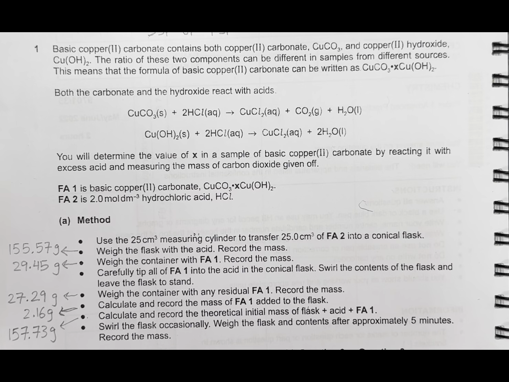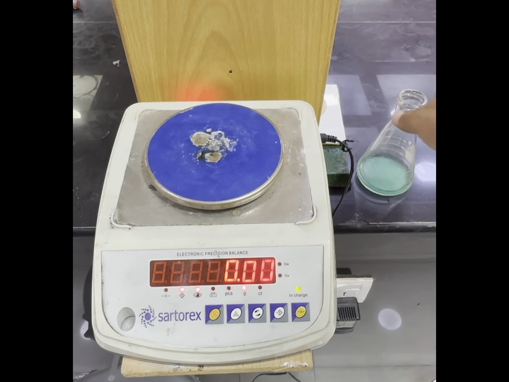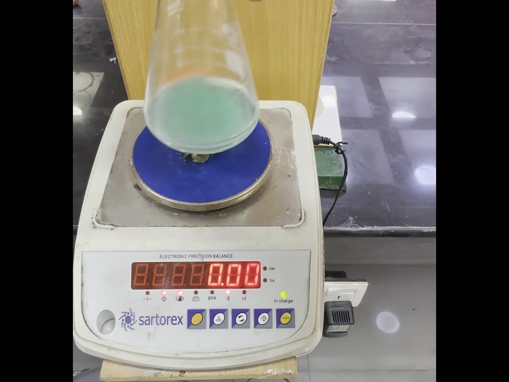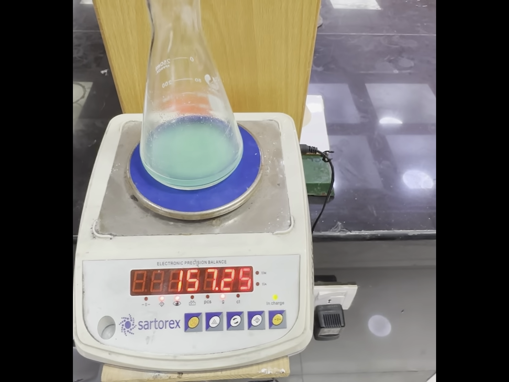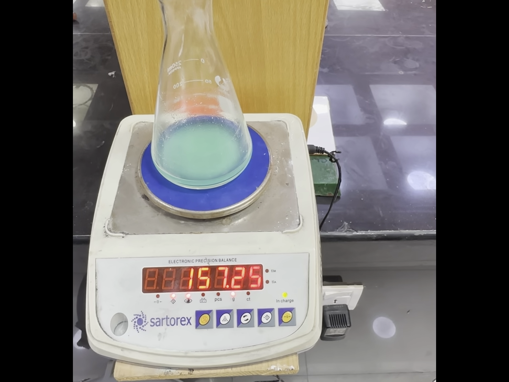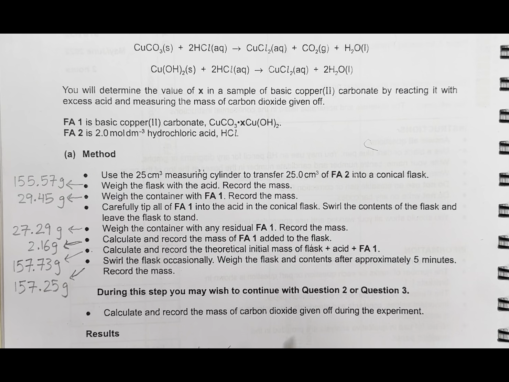Now the next part says swirl the flask occasionally, weigh the flask and the contents after approximately 5 minutes, record the mass. Now let's take the mass of the flask with the acid content remaining. Now the recorded mass of content of the flask after the reaction has finished is 157.25 grams.